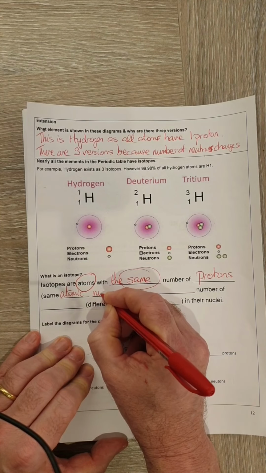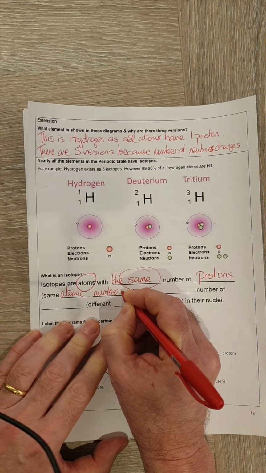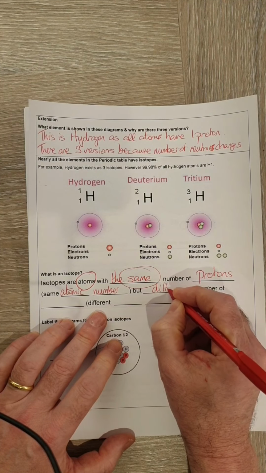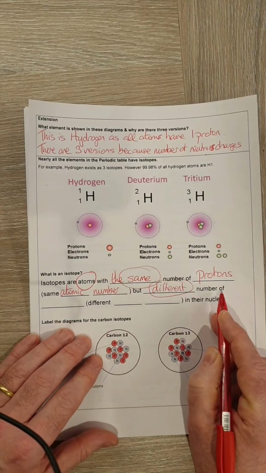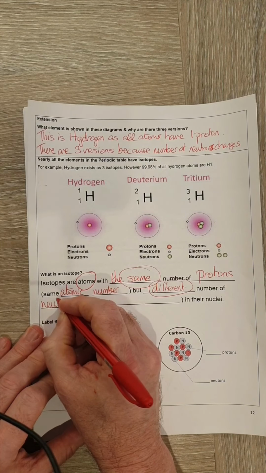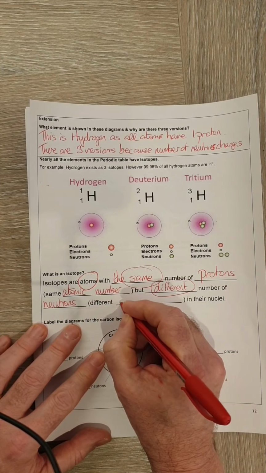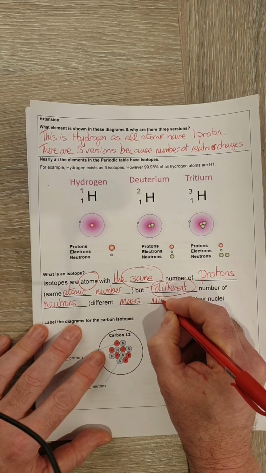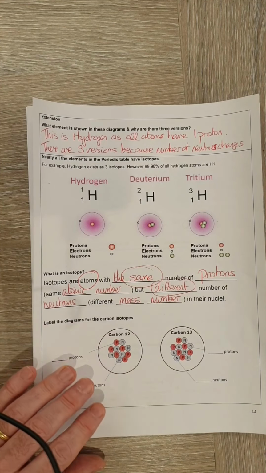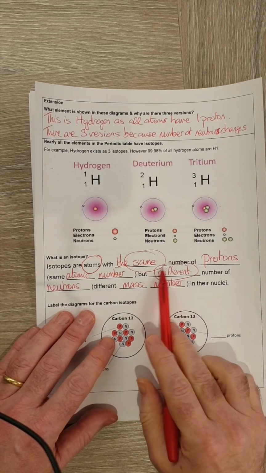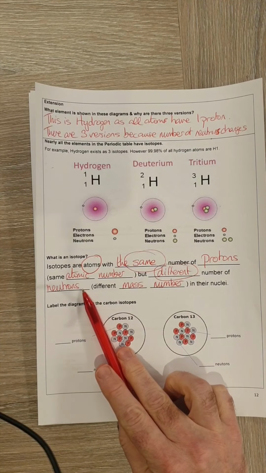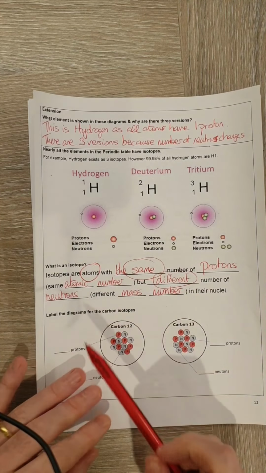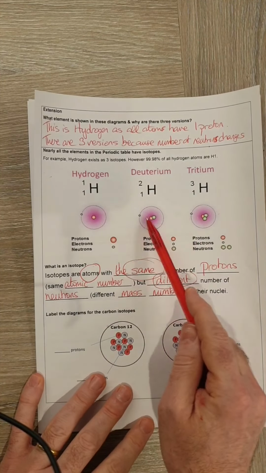So they are atoms of the same element, but with a different number of neutrons, so they have a different mass number in their nuclei. So they have the same number of protons, different numbers of neutrons. Isotopes are atoms with the same number of protons, different number of neutrons. So these are all isotopes of hydrogen.